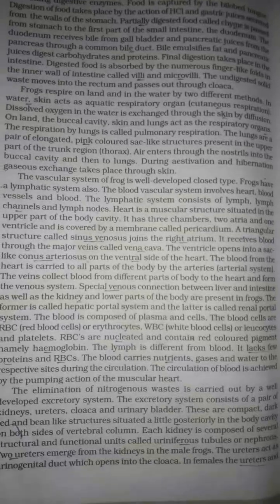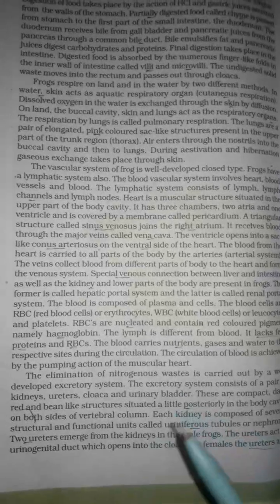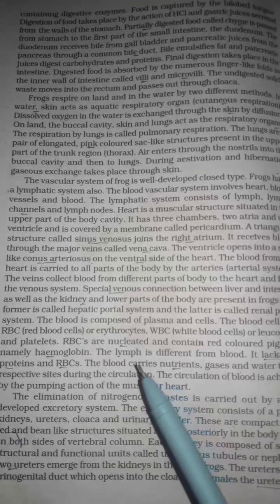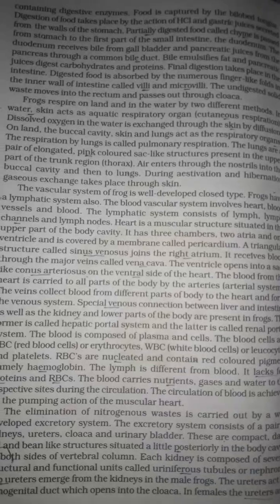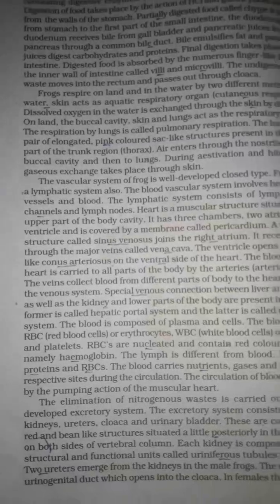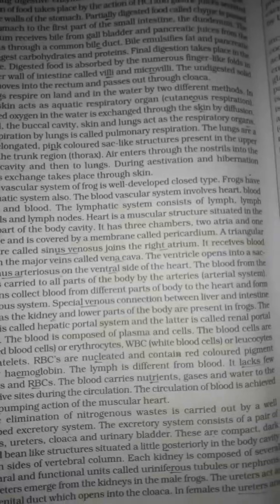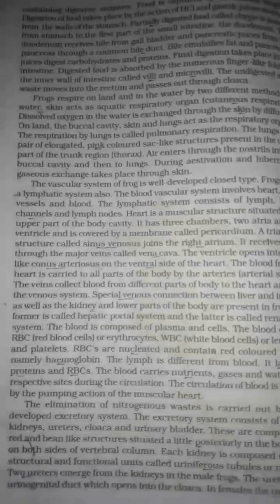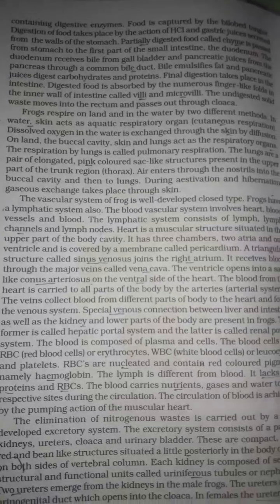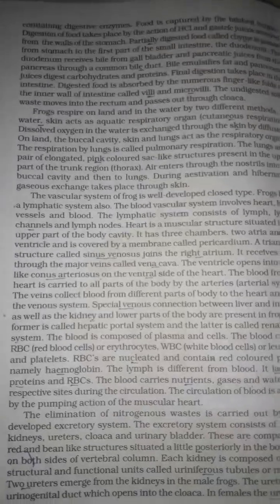So in frog, the RBCs are nucleated, and they contain the red color pigment. It is a protein, namely hemoglobin. And the lymph is different from blood because it lacks a few proteins and RBCs. The blood carries nutrients, gases, and water to the respective cells during the circulation.